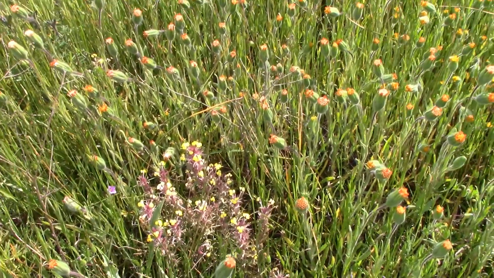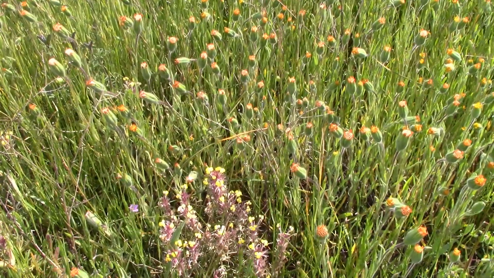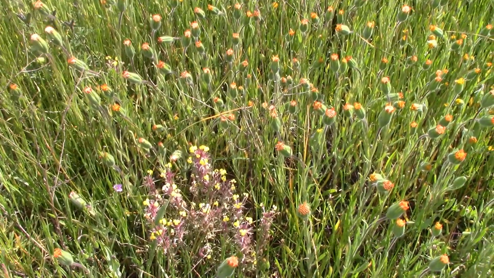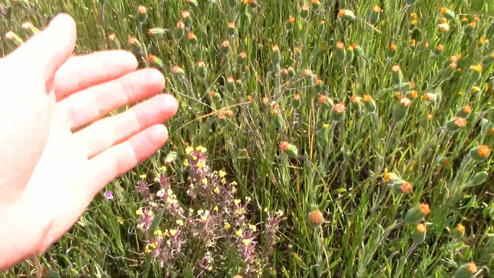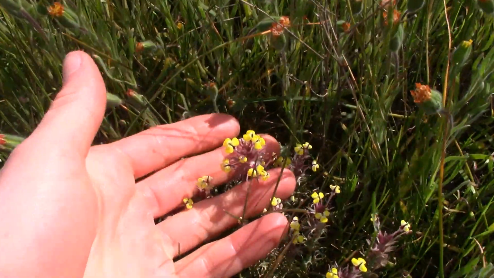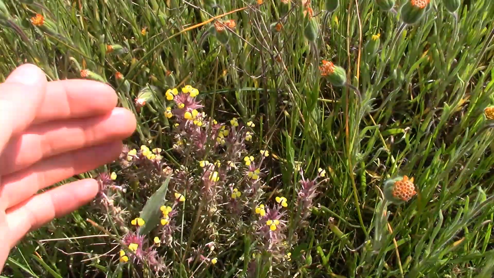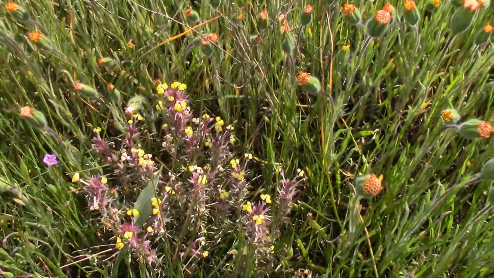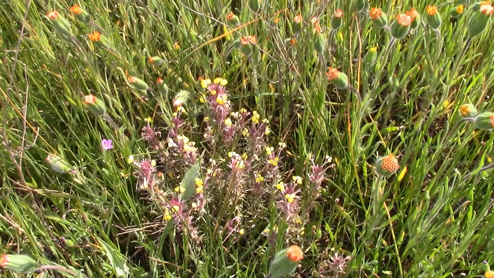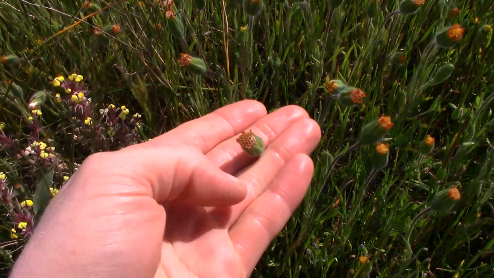Moving on, we're here at what I would consider a transition species. This here is Triphysaria, butter and eggs, here in the foreground. This little purple flower with the purple plant with the yellow flowers. It is actually semi-parasitic, which means that it pulls some water and nutrients from the roots of other plants.